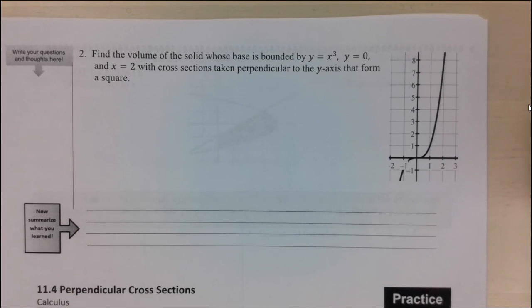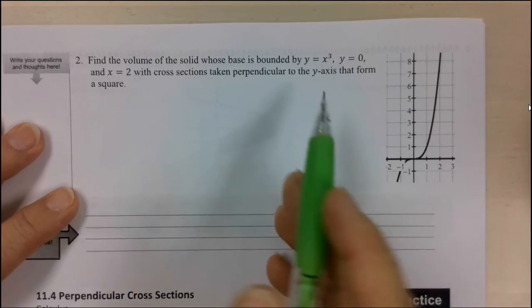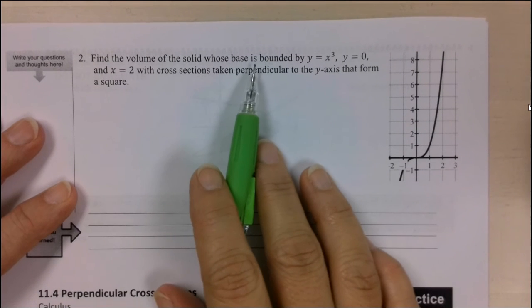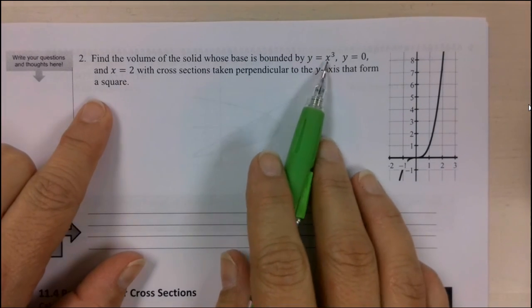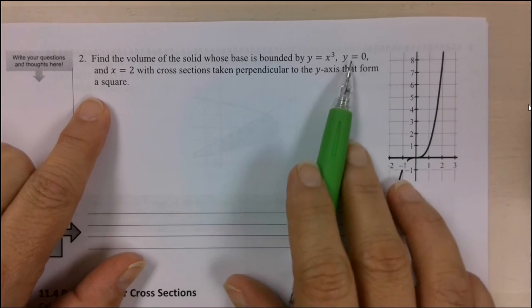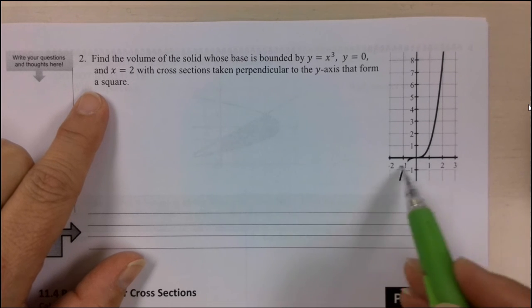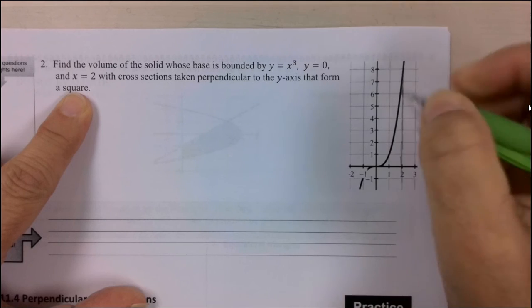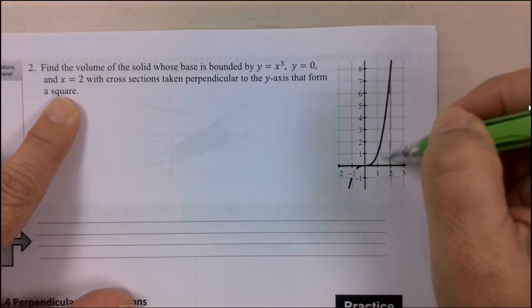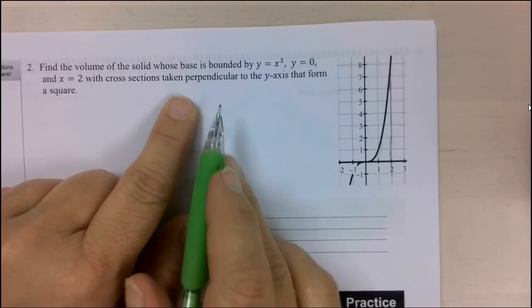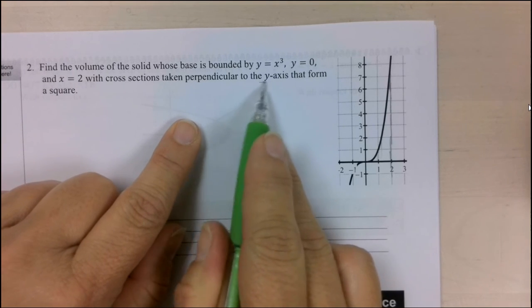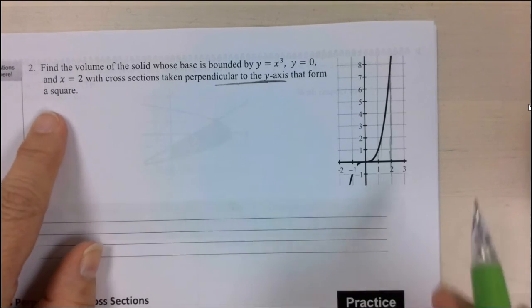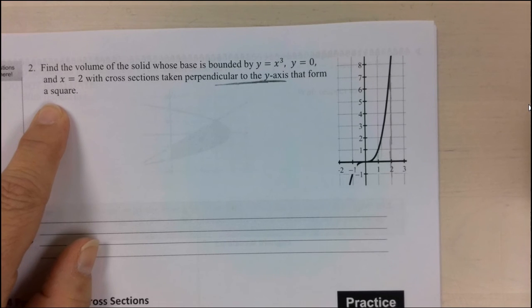All right, one final example. Find the volume of the solid whose base is bounded by y equals x cubed, which we've already got a graph for, y equals 0, which is the x-axis, and x equals 2. So I'm going to draw in x equals 2. This is our region. Cross sections, we want to take perpendicular to the y-axis, and those cross sections are squares.